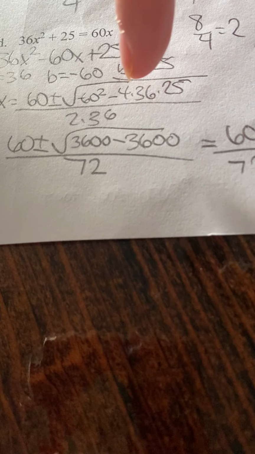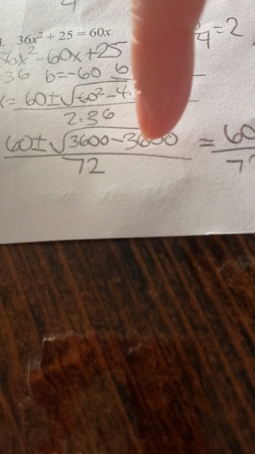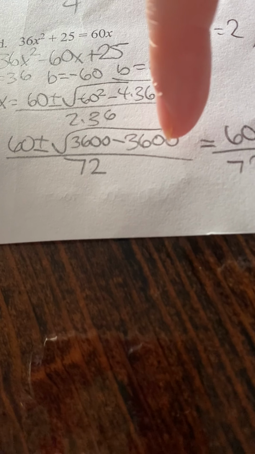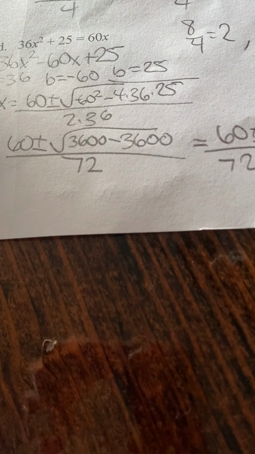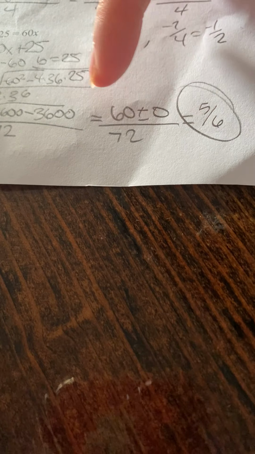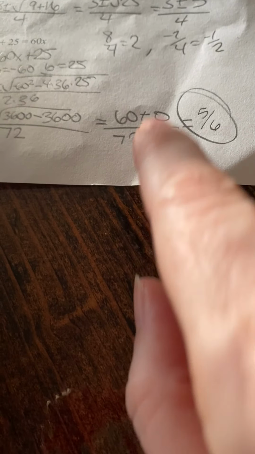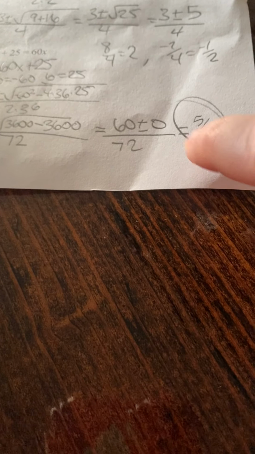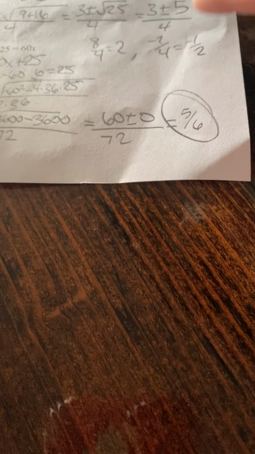So then you get 3,600 when you take 60 squared, and 4 times 36 times 25 also equals 3,600. That equals 0, so you're taking the square root of 0. So basically, you get 60 plus or minus 0 over 72, because 2 times 36. 60 over 72 is 5/6, and then there's not going to be a second one. So remember, when you're graphing this one, you're going to have the x-intercept at 5/6, and that's also the vertex.